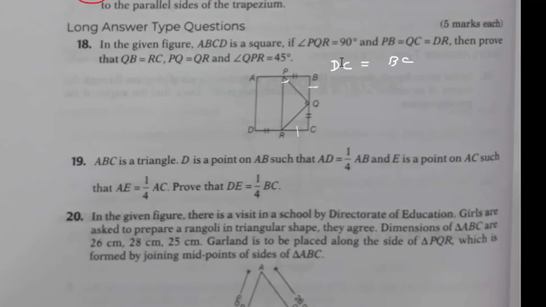Now DC is DR plus RC, and BC is equal to BQ plus QC. Now DR and QC are equal, so I will eliminate them, and I will say that therefore RC is equal to QB, since DR is equal to QC. So this first part we have done.